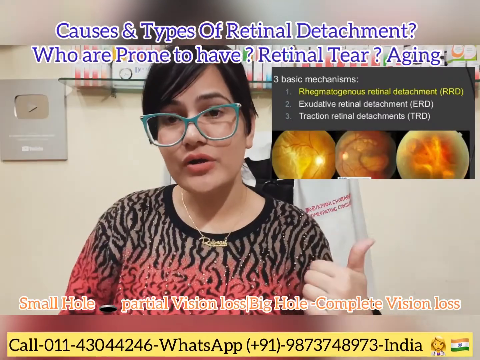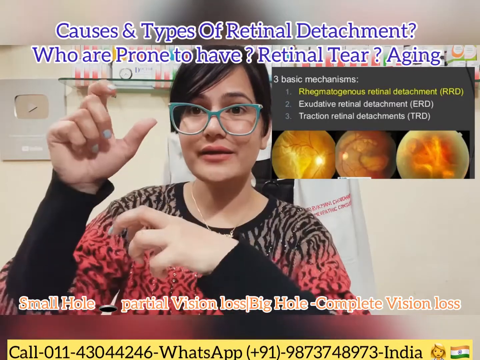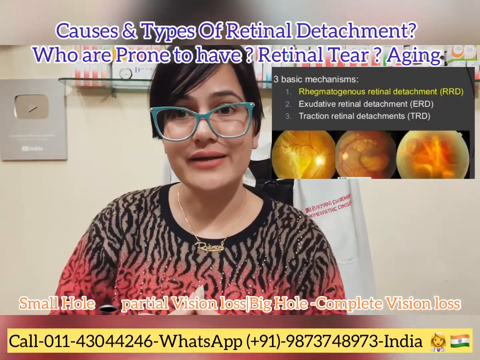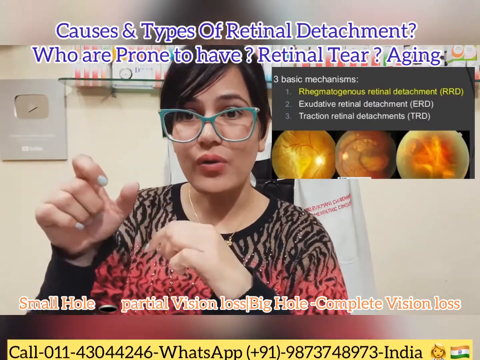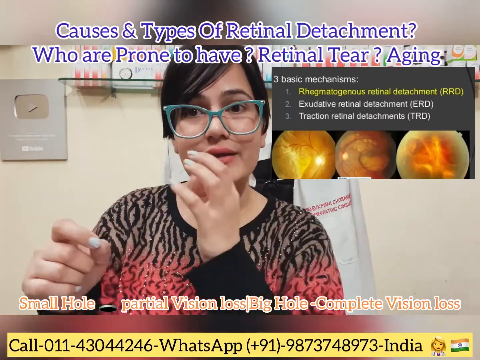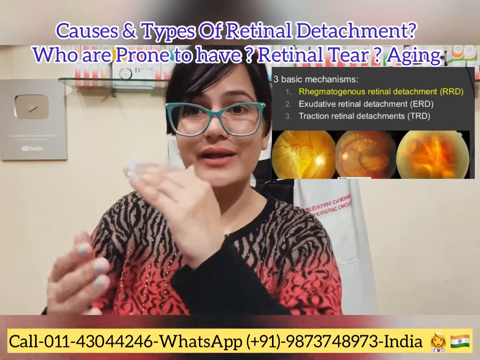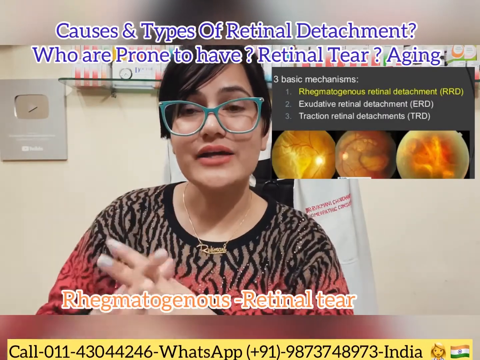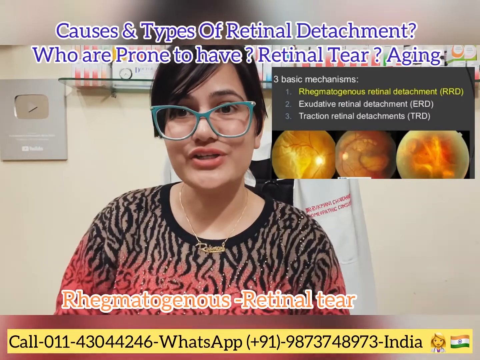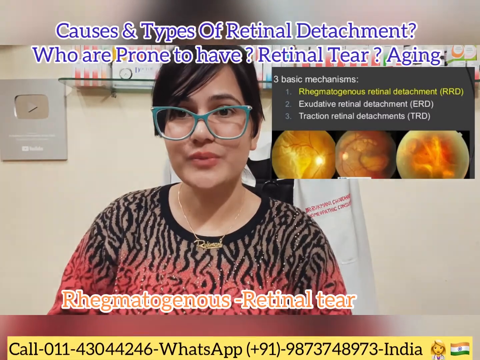In rhegmatogenous retinal detachment, there is a tear on your retina, and there can be a hole, and through the hole fluid from the front part of the eye can go backside and get accumulated. For that reason your retina can separate and detach from the back side of your tissue. This way you can have rhegmatogenous retinal detachment.